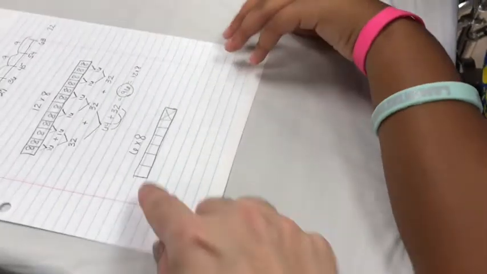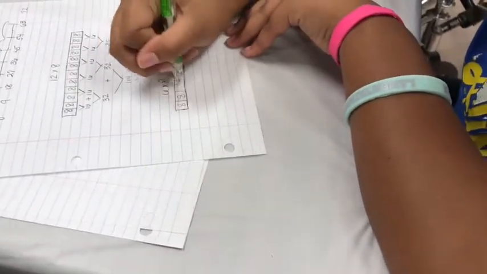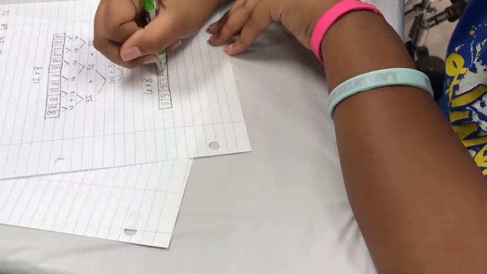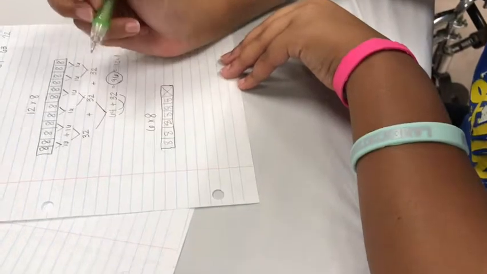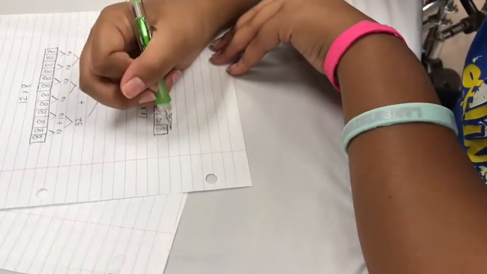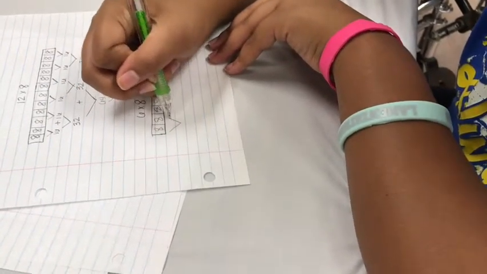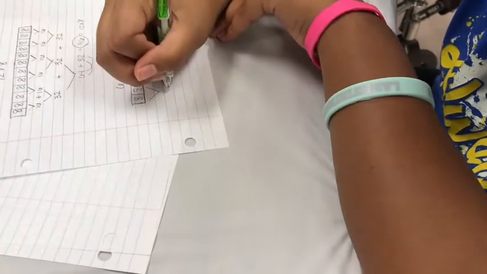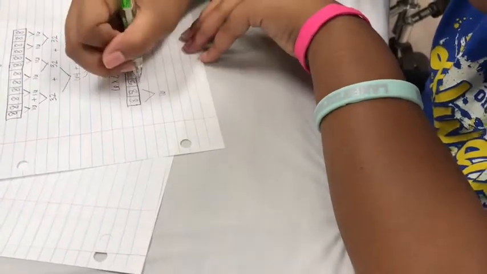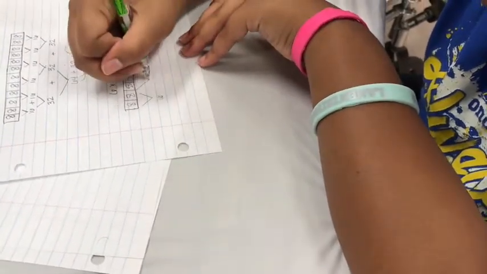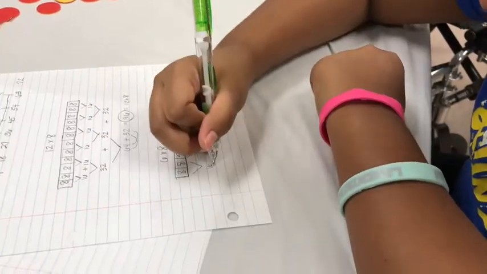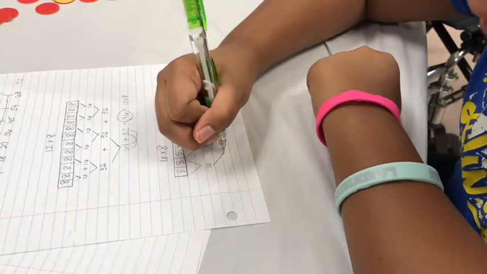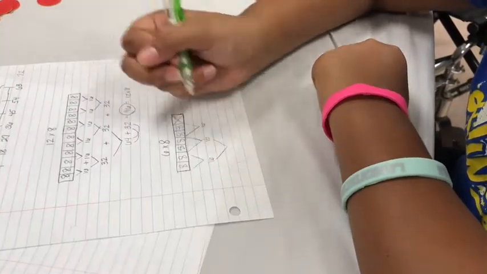Okay. Now, what do you put in the box? 8. 8 in each box. Good. Now, what can I do? 8 plus 8 is 16. Mm-hmm. And 16 plus 16 equals 32.